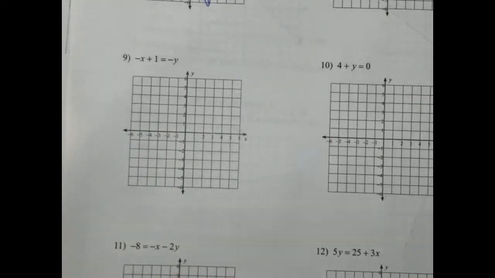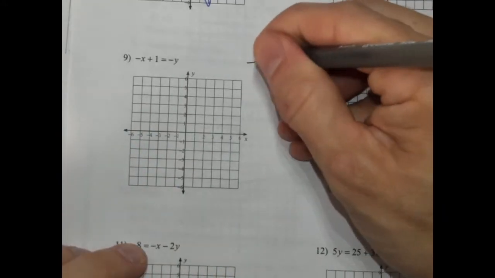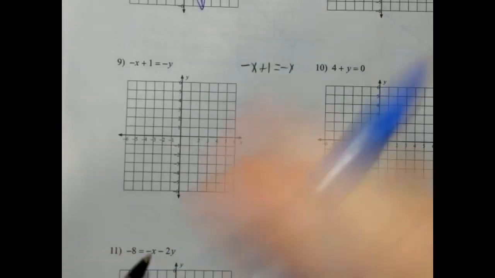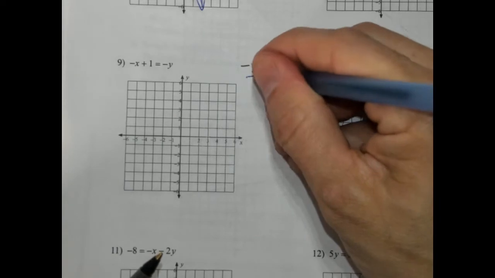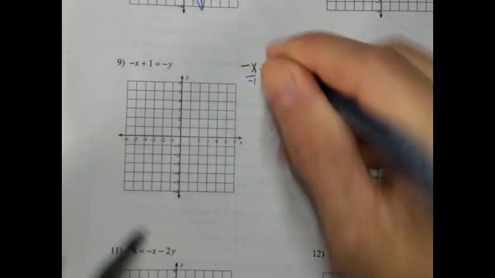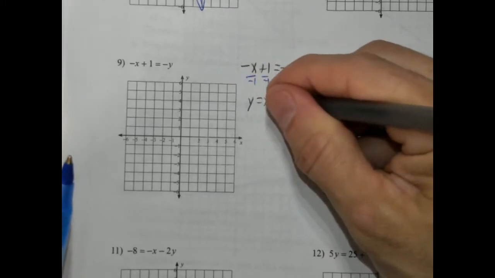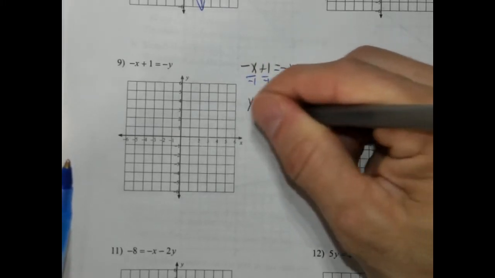Okay, now we have -x plus 1 equals -y. So we're just going to divide everything by -1. I'm also going to change the sides here. So y is equal, this becomes positive x, this becomes -1. So y equals x minus 1.